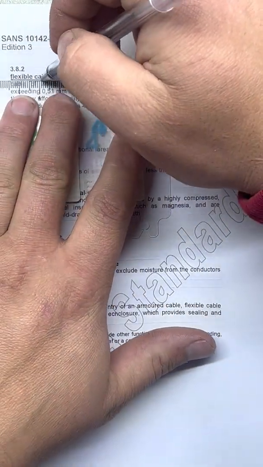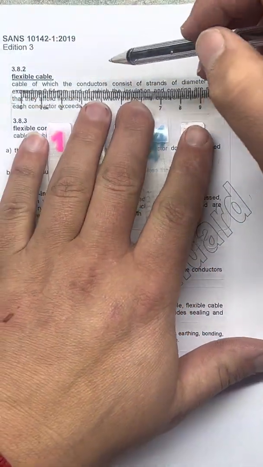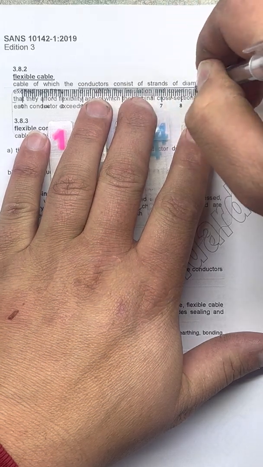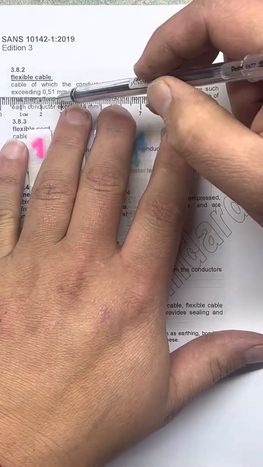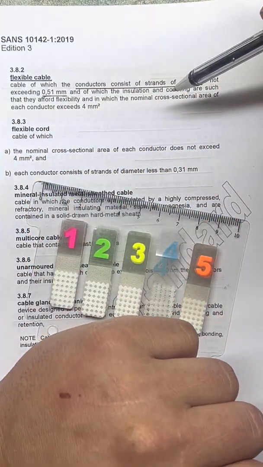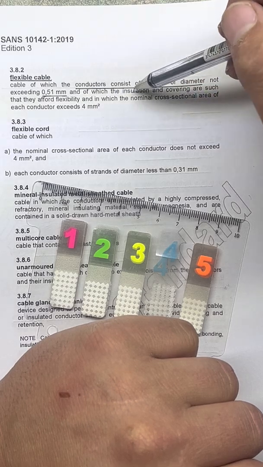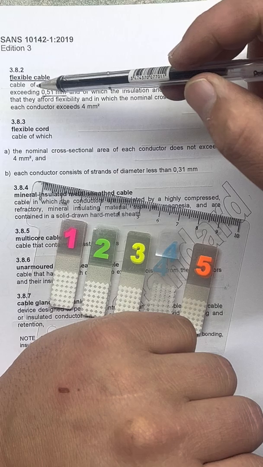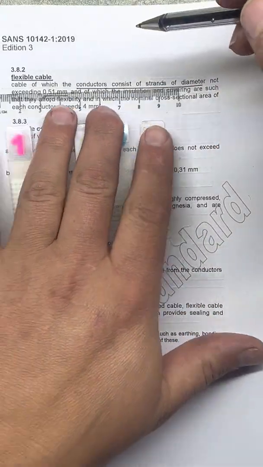Flexible cable, so it's conductors that consist of strands of a diameter not exceeding 0.15 millimeter, and of which the insulation and covering are such so that they can afford flexibility.